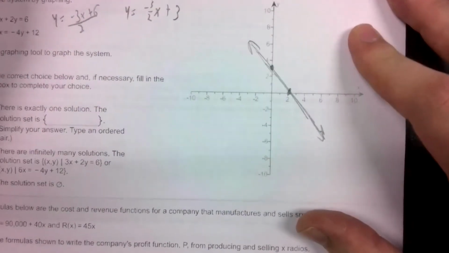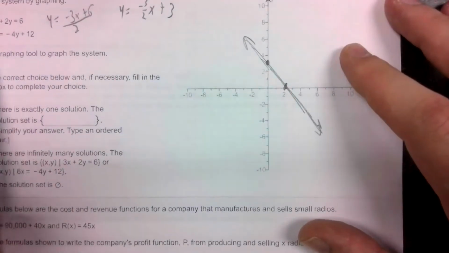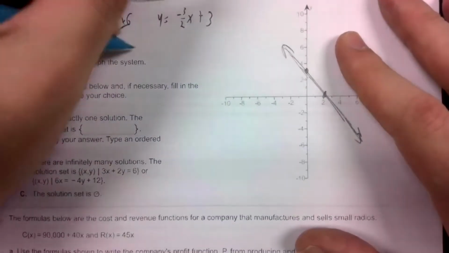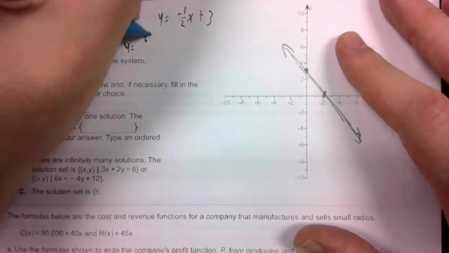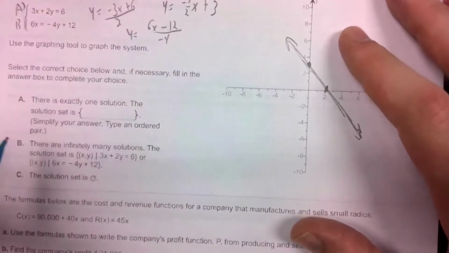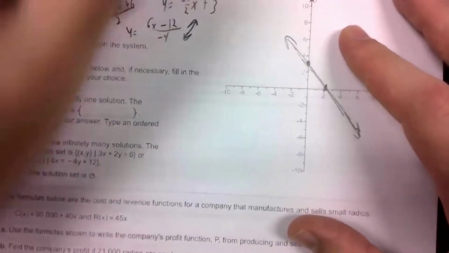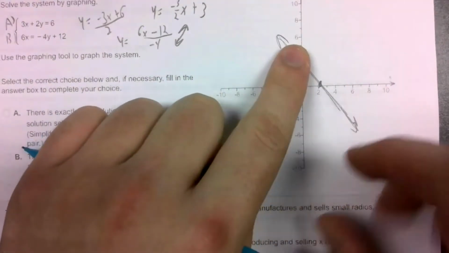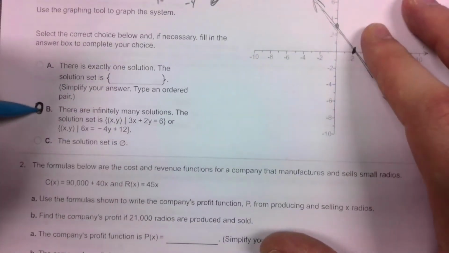So our B equation, we have to do the same thing. Get y on one side. So I think what I'm going to do is subtract 12 on both sides, and then we'll divide by a negative 4 on both sides. So if I do that, we get y equals, let's see, 6x minus 12 over a negative 4. And it looks like if I do that, I'm going to get the same equation as I did above, right? So it's going to be the exact same line. So I know if they're the exact same line, I'm going to have an infinite number of solutions. So that would be letter B.